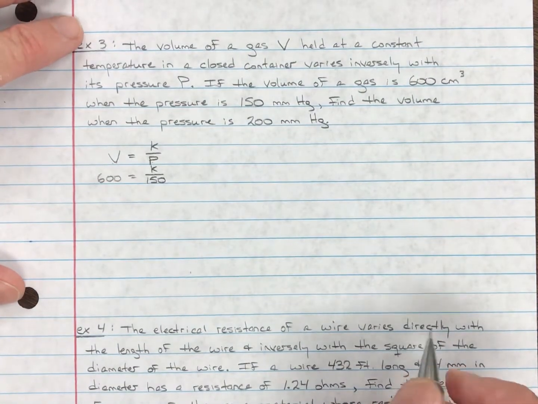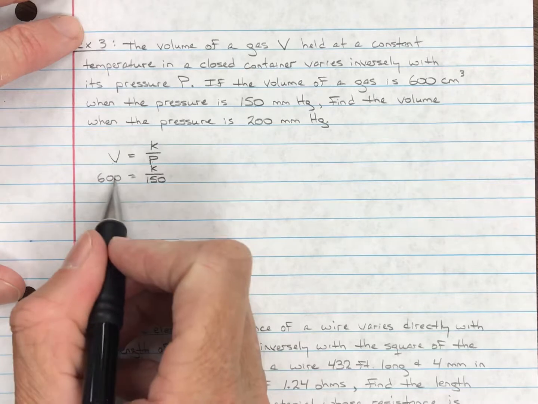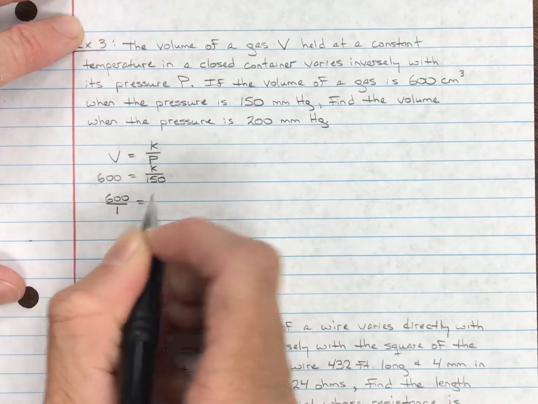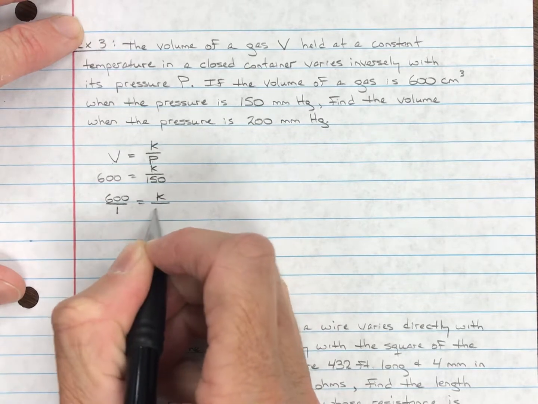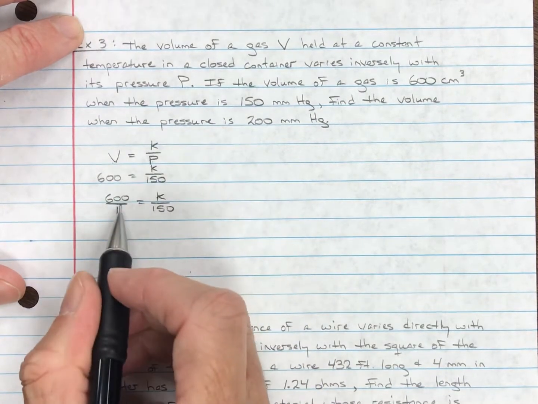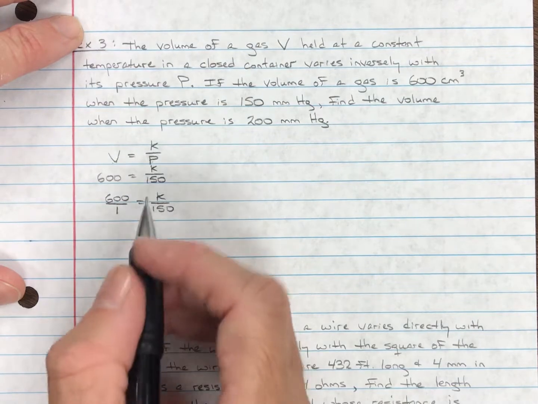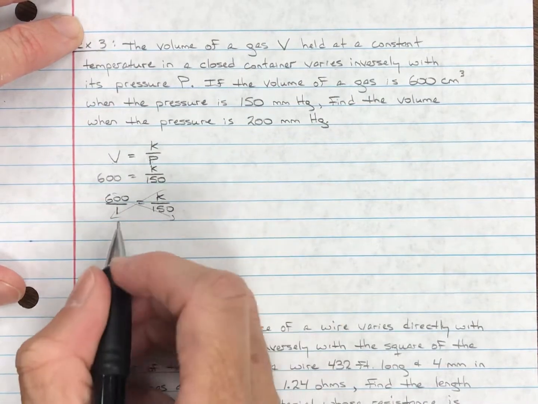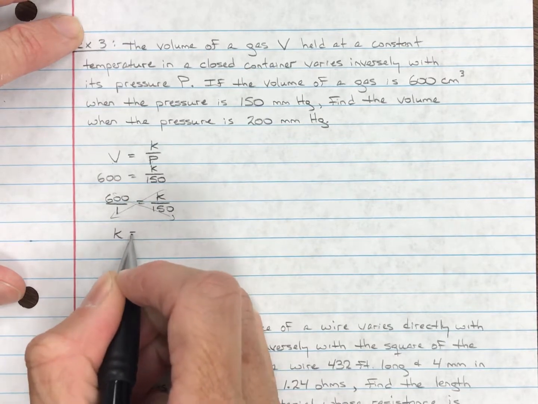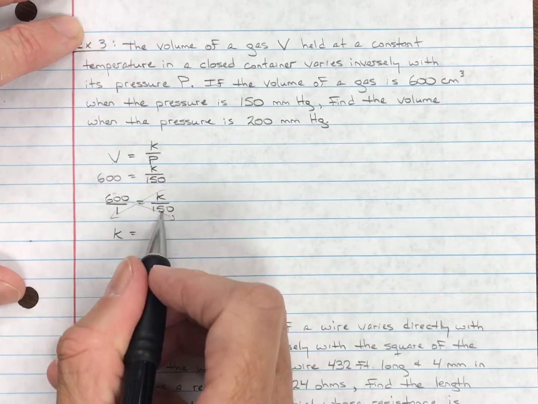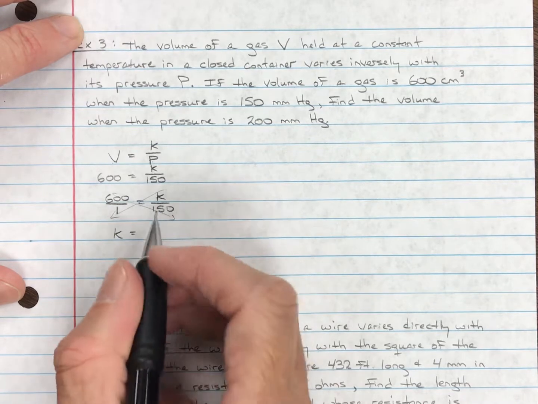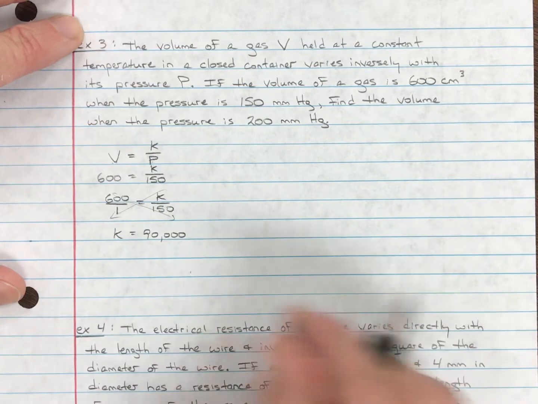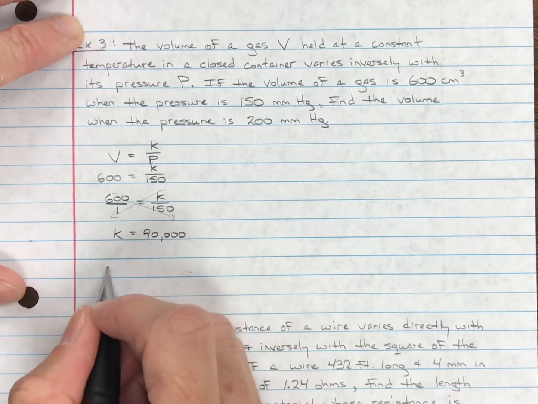Okay, now for some it might make sense to make this a fraction, for those that are unsure about this. Now we have 2 fractions that are equivalent, so we know they form a proportion, and we can cross multiply, and we come up with k is equal to 600 times 150, and I've already done that math. The answer is 90,000. Okay, so we have our general equation.